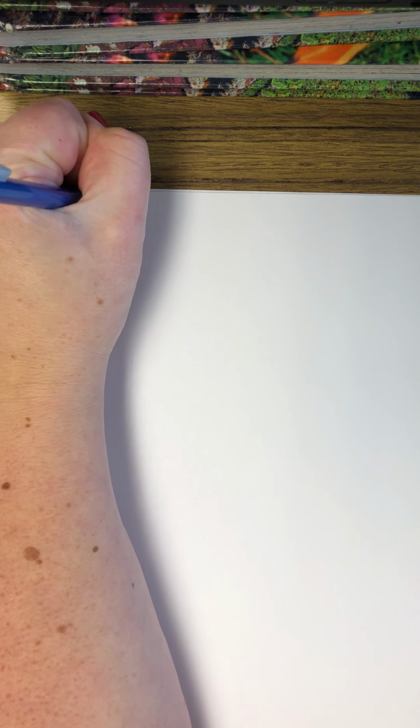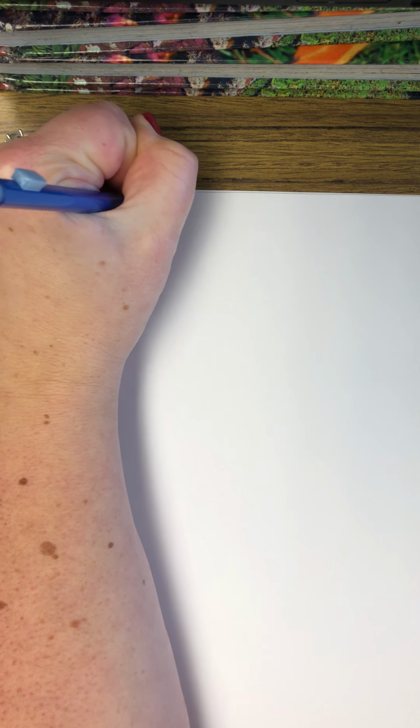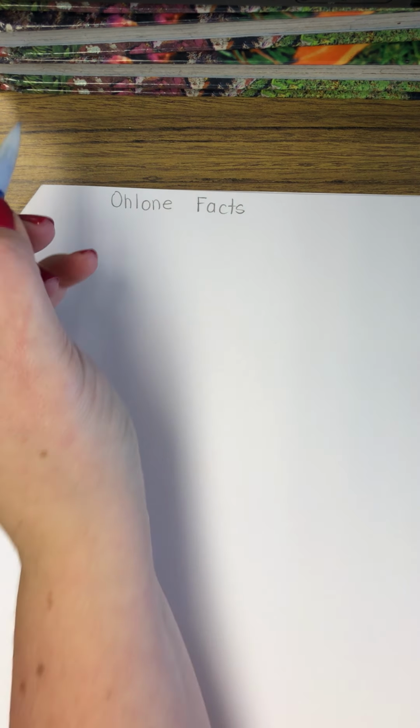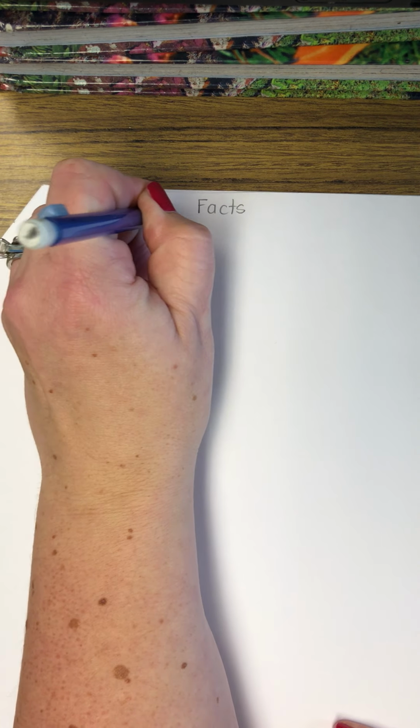I'm going to title this page Ohlone Facts. Okay, Ohlone Facts. And since both of those words are capitalized, I'm going to go ahead and underline them. All right. I do have limited space, so I'm not going to write enormous. I'm going to try to keep my writing short and sweet so that I don't take up too much space on my paper. You can use the back of page 3 if you need to, or page 4 if needed, and I might do the same.